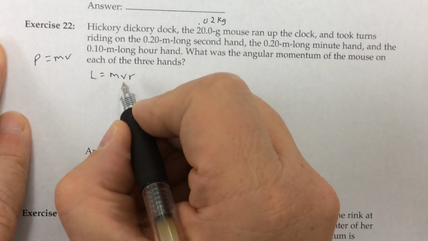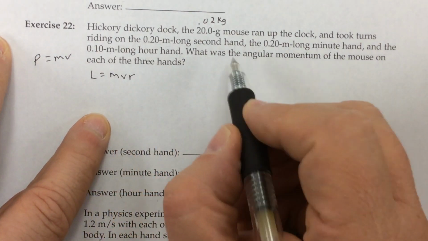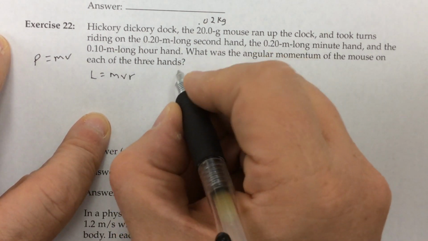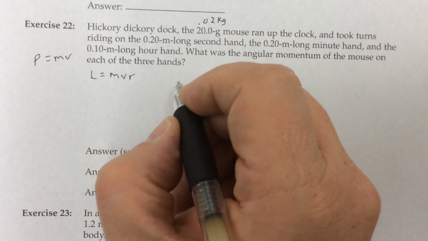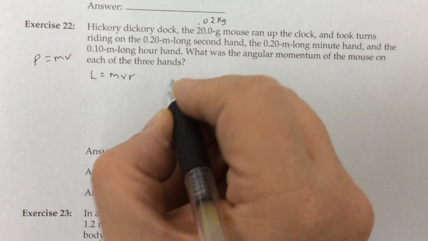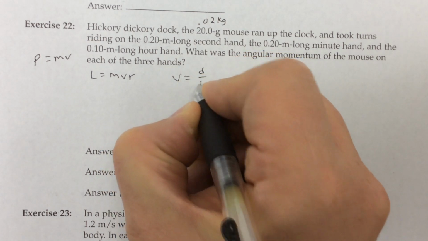So I need to know some speeds. So I've got a second hand, a minute hand, and an hour hand, and they're all different lengths. So the distance around a circle is 2 pi r. Remember velocity is distance divided by time.